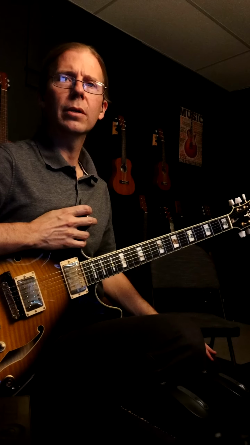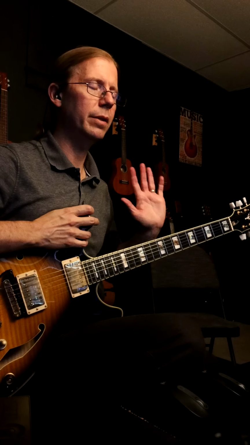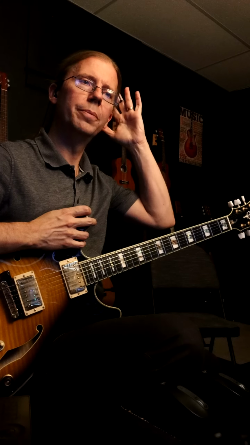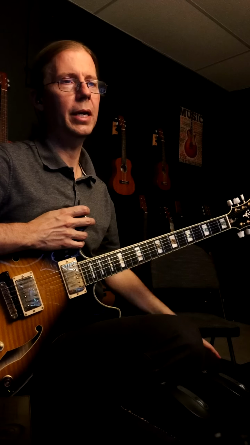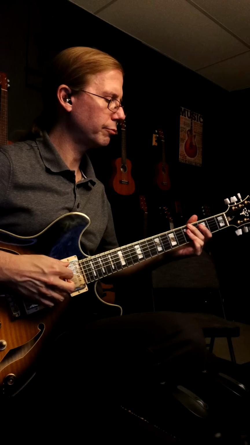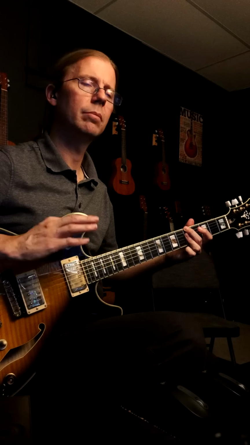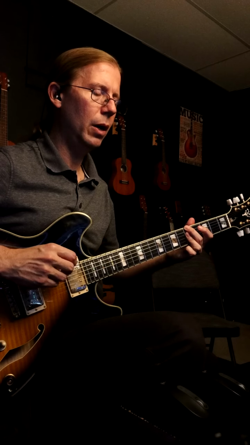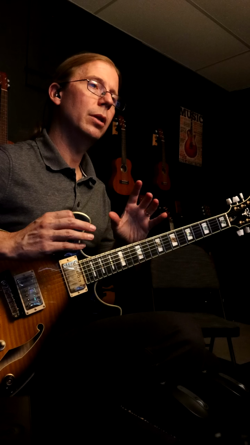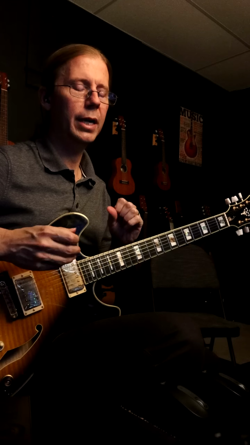How do you work on triads? Triads are cool. Triads are great. All of these things are great. One way that you can split up triads when you're thinking about tunes, let's say we have A minor and we're thinking about Autumn Leaves, is to think about what are called the lower structure triads and the upper structure triads.